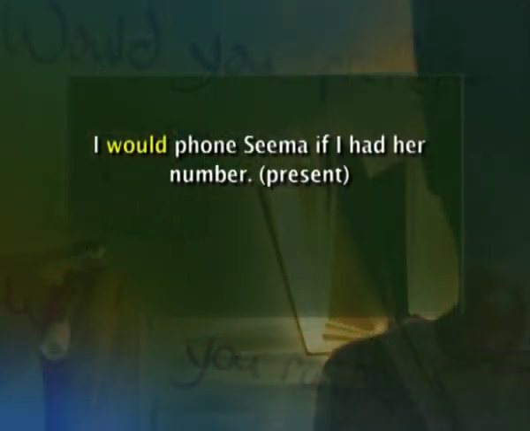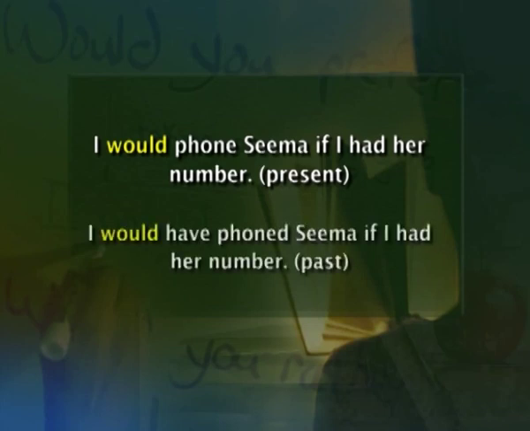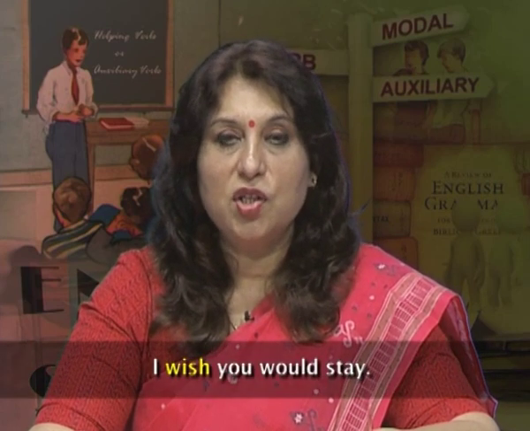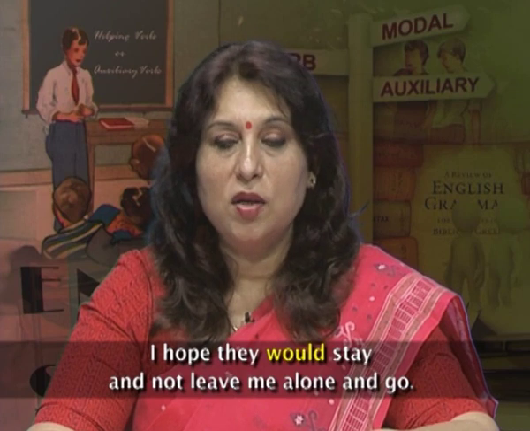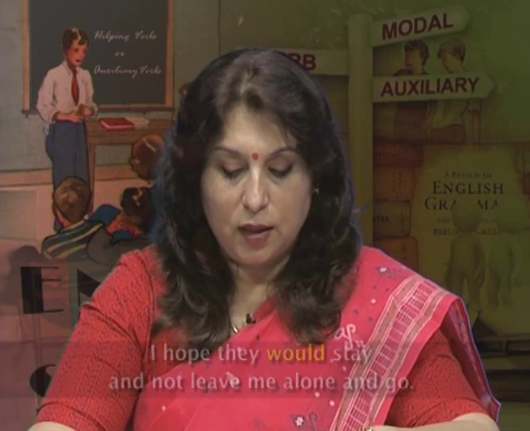Would is also used when you have a desire to do something but you are unable to do that. For example, I would phone Seema if I have her number, or I would have phoned Seema if I had her number. Would is used when you are expressing a wish. I wish you would stay, or I hope they would stay and not leave me alone and go.